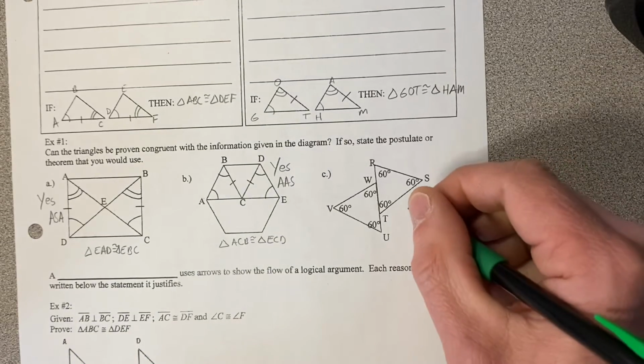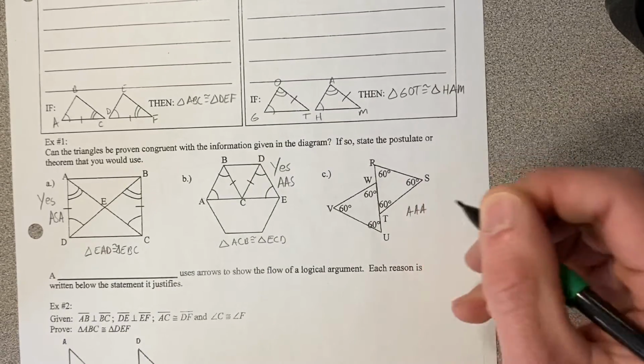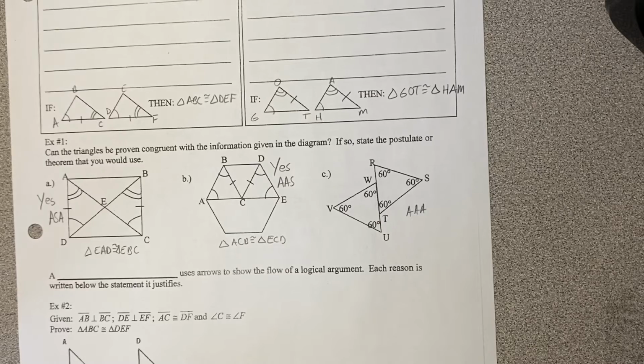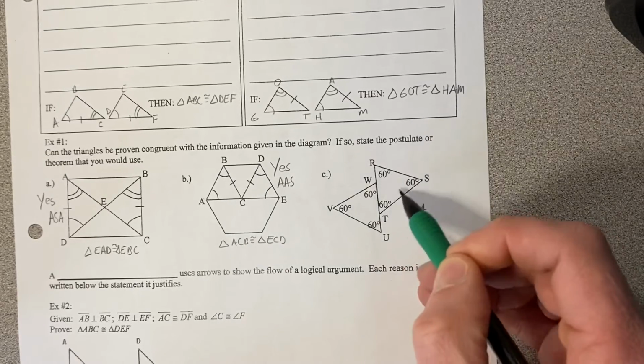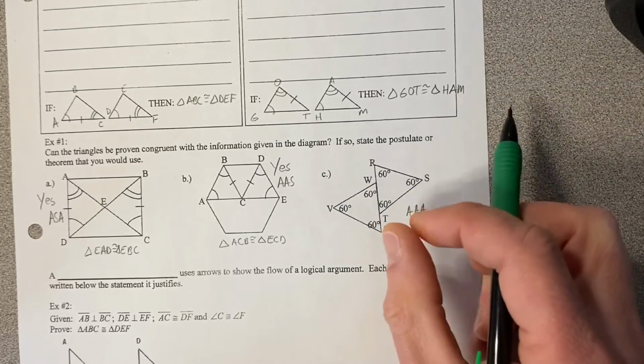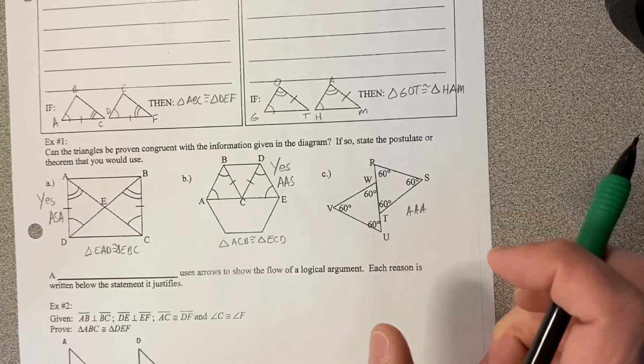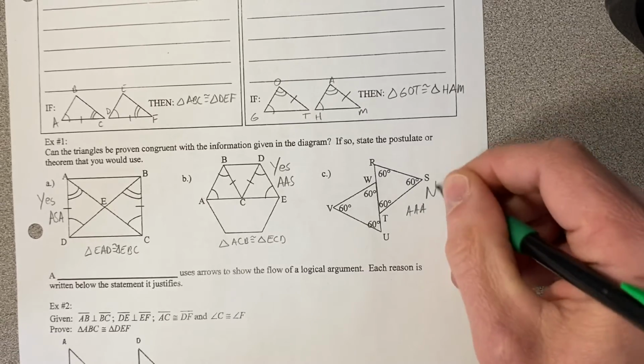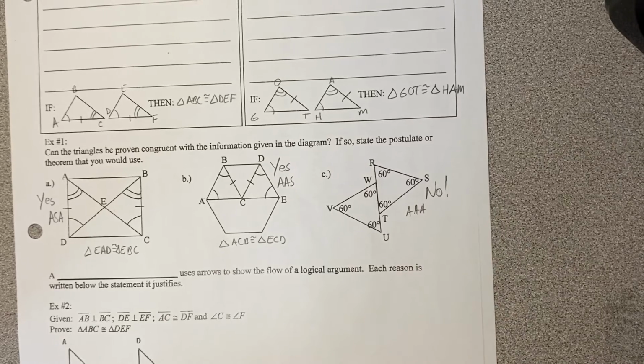So yeah, we've got angle, angle, angle here. That's not enough information to prove that they're congruent. This triangle could be a little smaller, a little shrunken, could be a little bigger, okay? Not enough information to say that they are congruent.